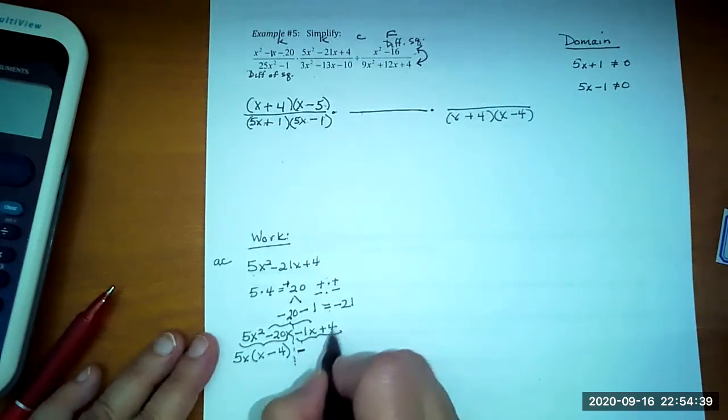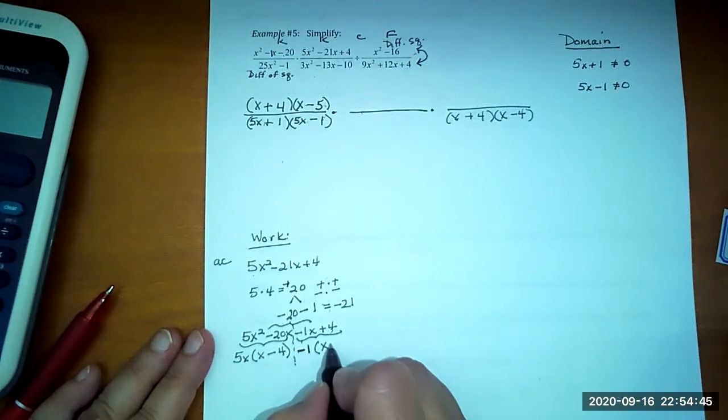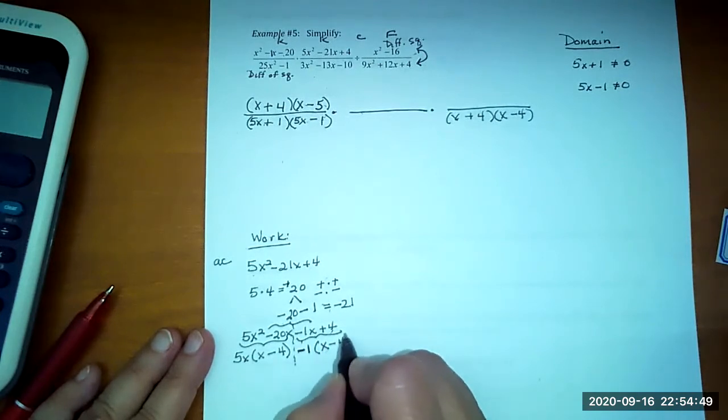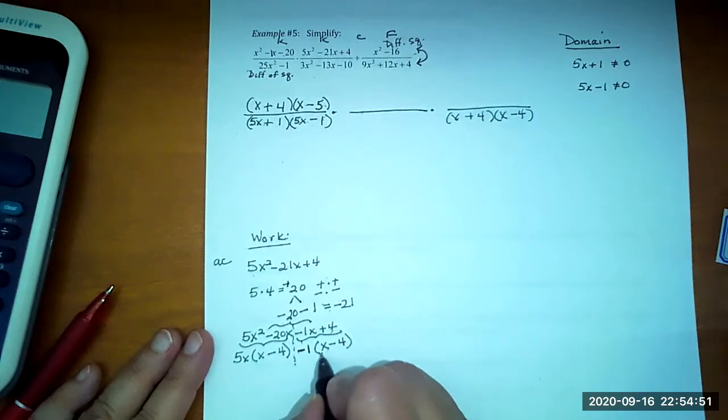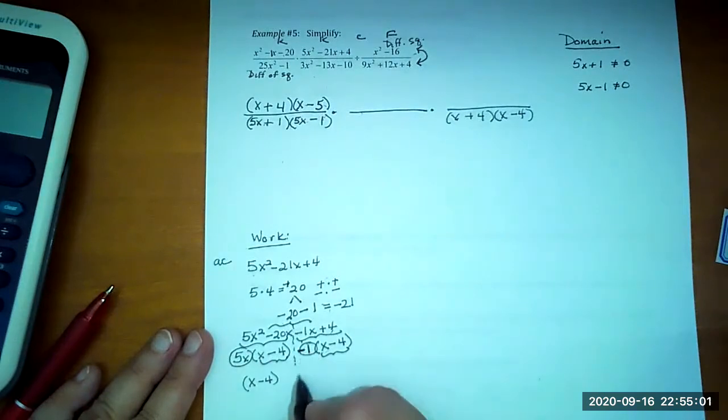They don't have any factors in common, so I have to factor out a negative 1. So when I factor out a negative 1, just the signs change. So it's going to become minus 4. That means I have a common binomial factor of x minus 4. And then I have 5x minus 1 as my second binomial factor.